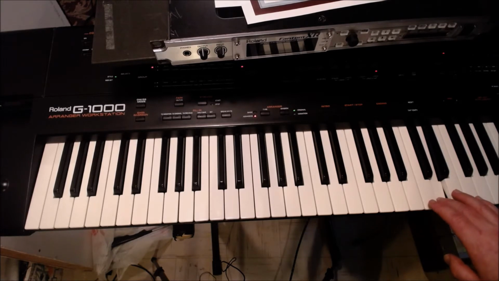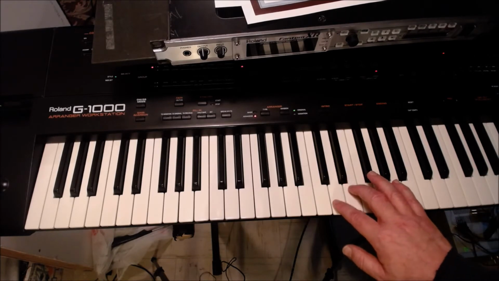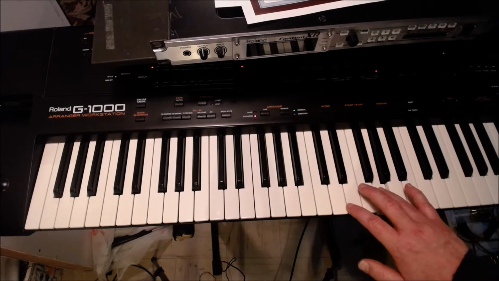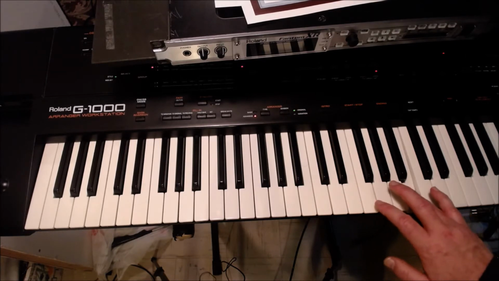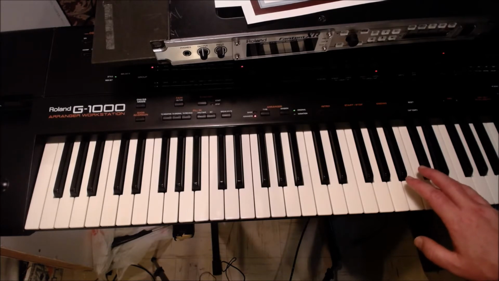I had to think about it because I had to play two black keys in there. But if I would have played that a little better, let's try it one more time. Okay, that's a major scale.